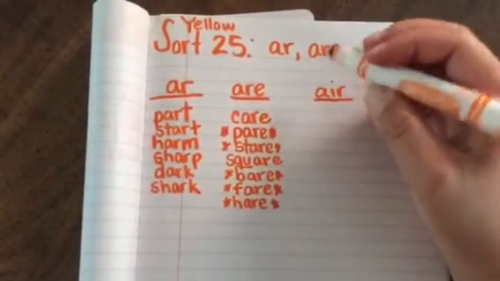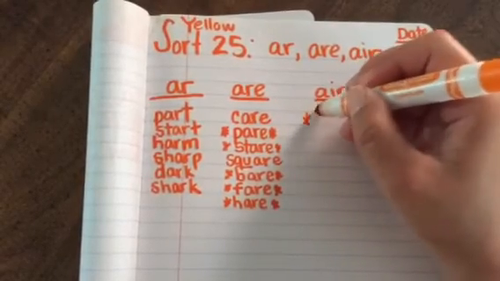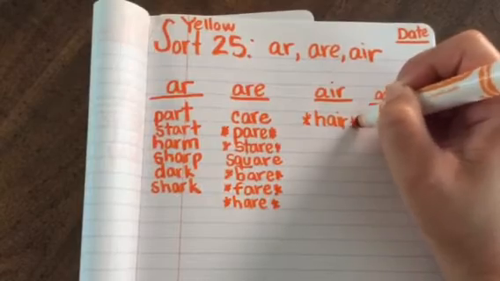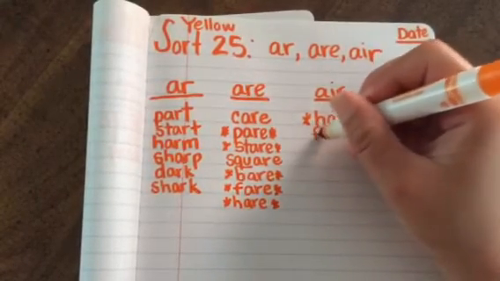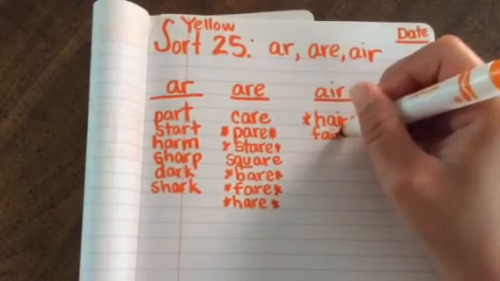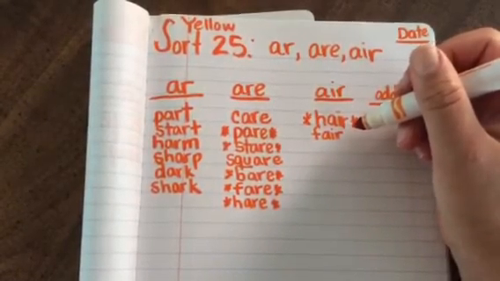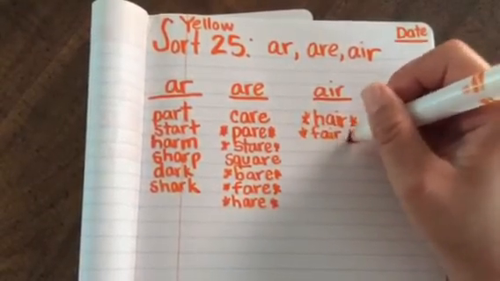All right, let's start with our bold anchor word, which is one of the homophones. A-I-R, hair. This is the hair on your head. Fair. This fair could mean the carnival, or it could mean equal treatment. I'm starring these homophones.